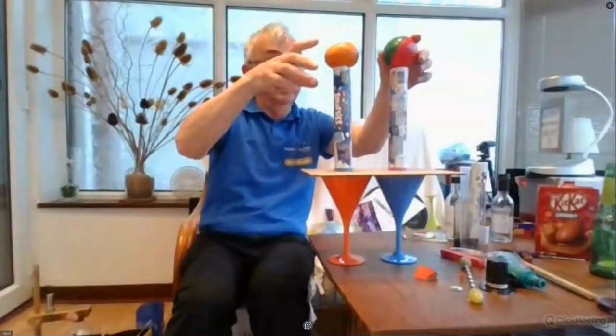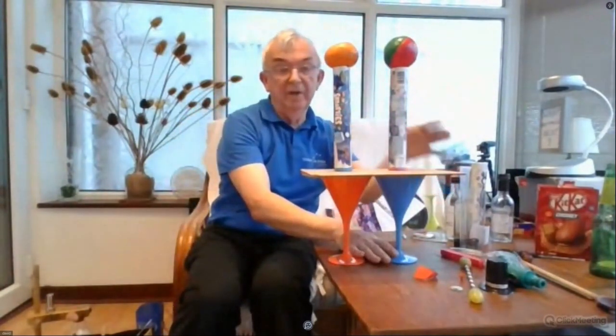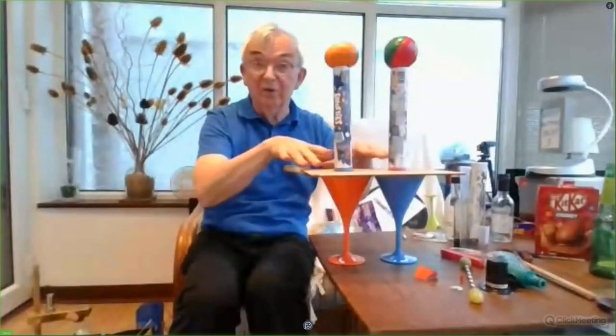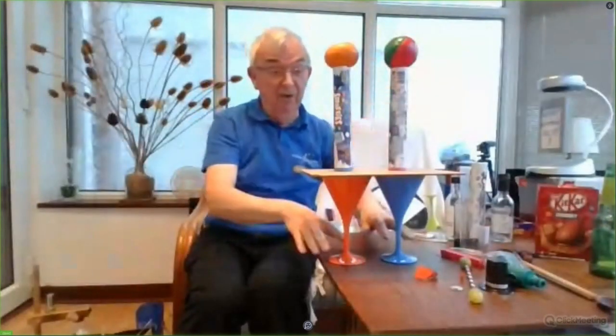There's a juggling ball, and if we knock the tubes, the bottom's smooth, so it slips off. The next layer is cork, so it's a little bit rough, so it moves the very light Smarty tubes out of the way, and the only forces left are the force of gravity, the force between the earth and the orange and ball, and it falls to the ground.